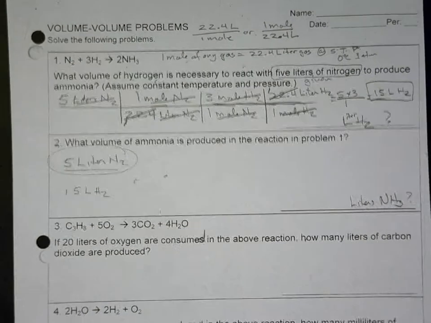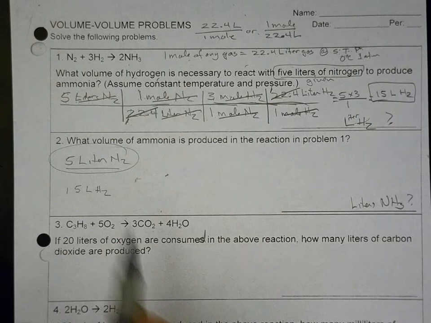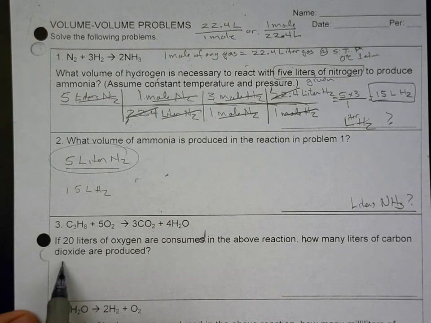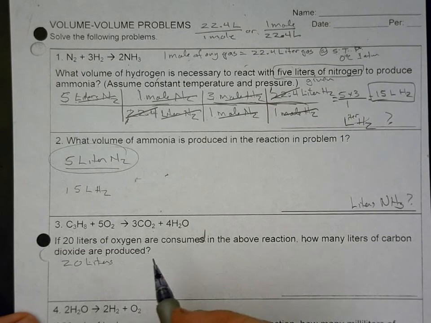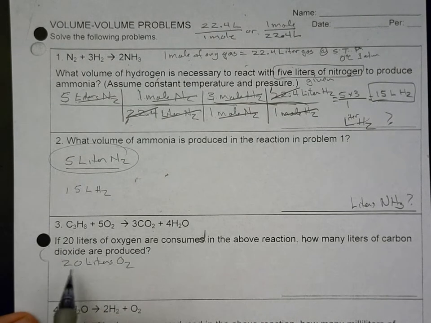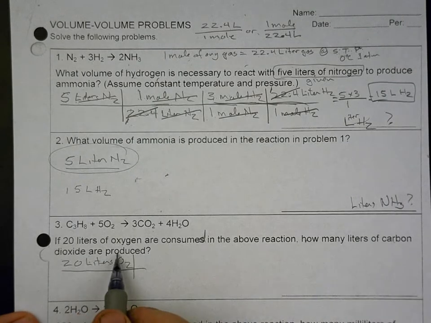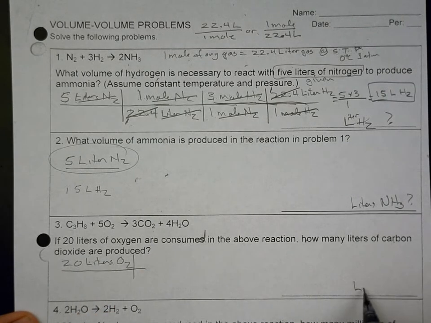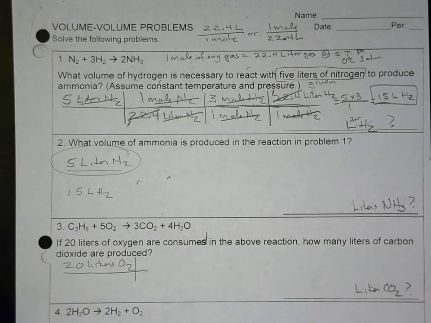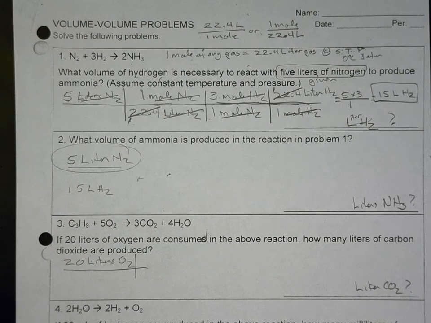So in this problem, what's given is 20 liters of oxygen, O2. So that's our given. I'll help you out there. And then how many liters of carbon dioxide are produced? So we're looking for liters of CO2. So always set those up to make sure you get these right.